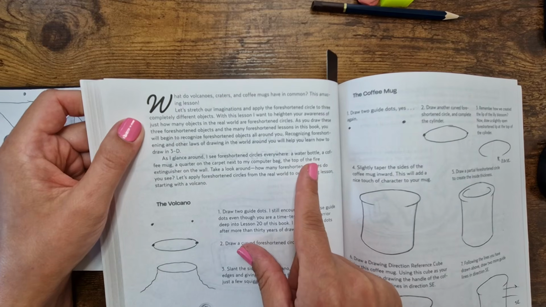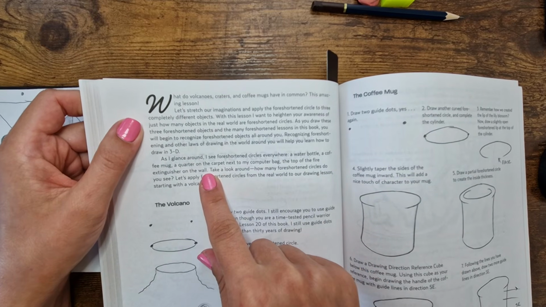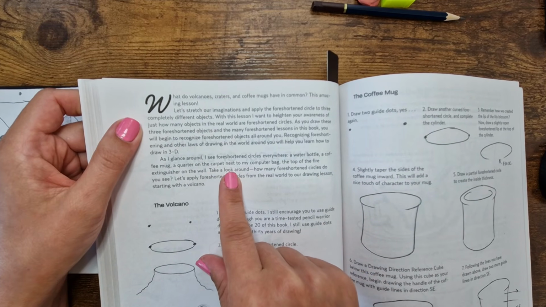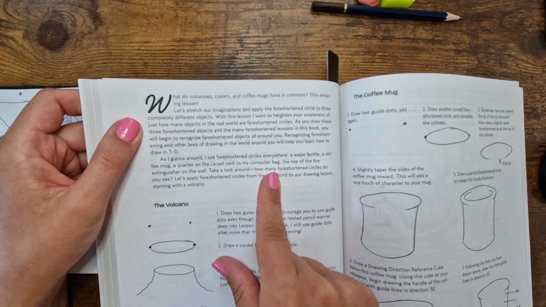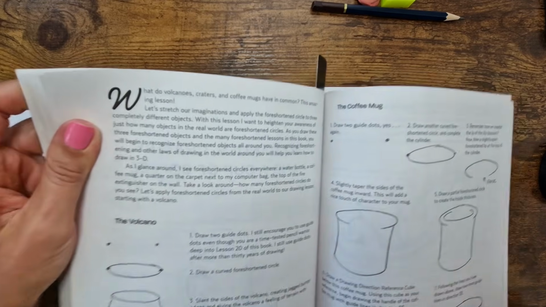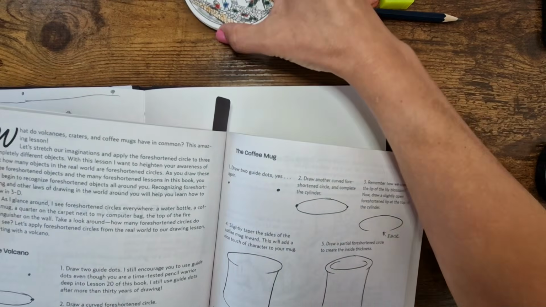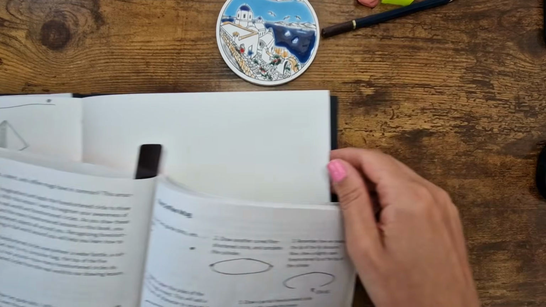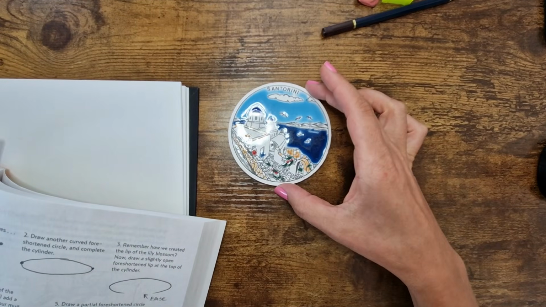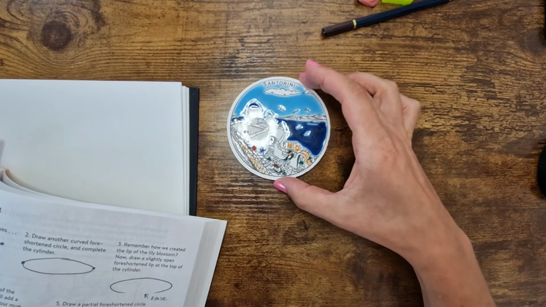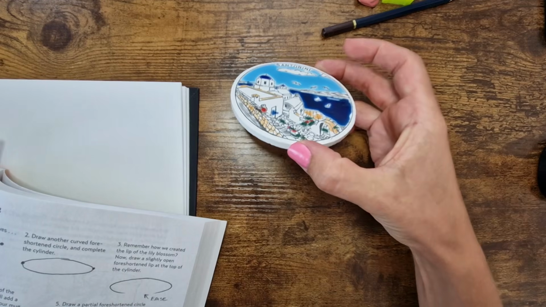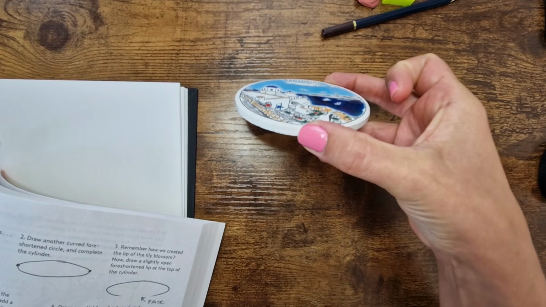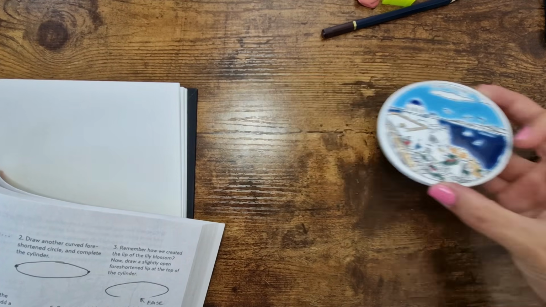A water bottle, a coffee mug, a quarter on the carpet next to my computer bag. Well, I guess this is a foreshortened circle in a way, isn't it? Look, when I'm looking at it, if you put it that way, that's a foreshortened circle, isn't it?